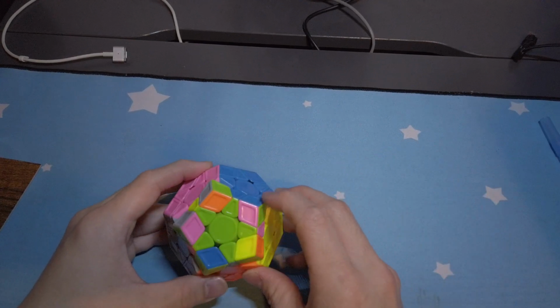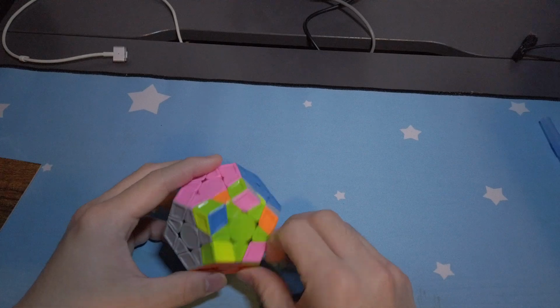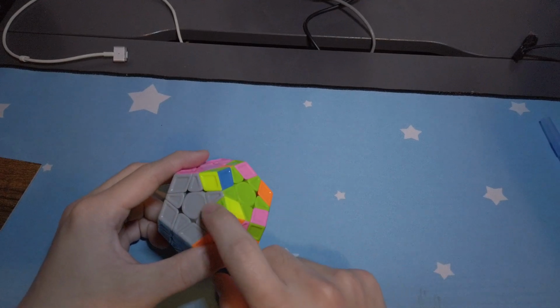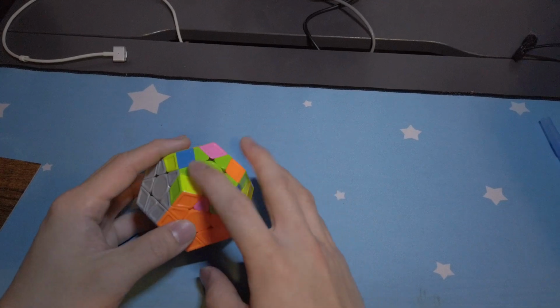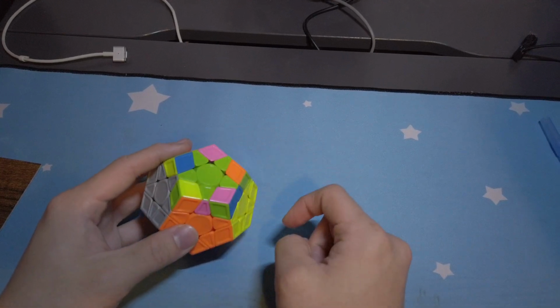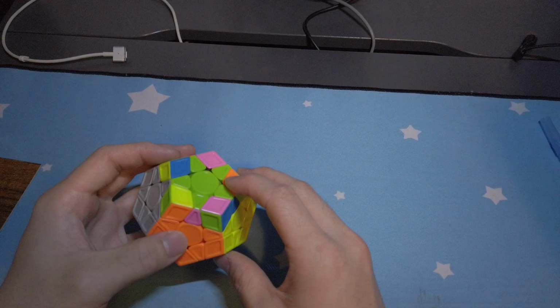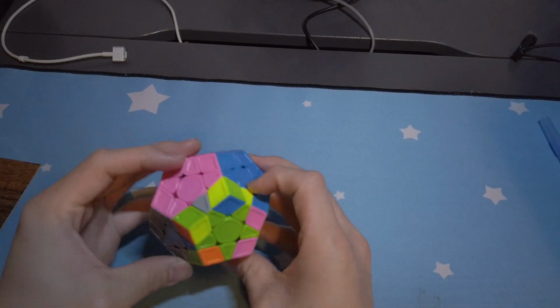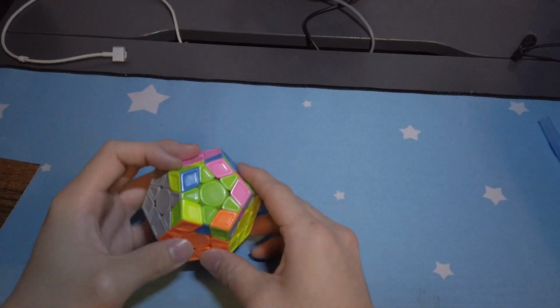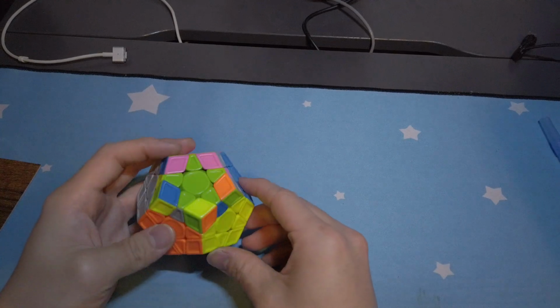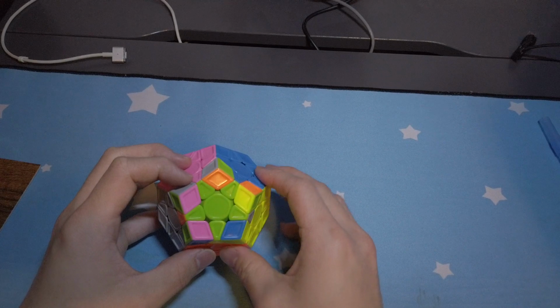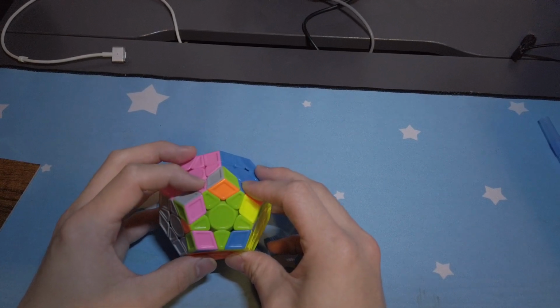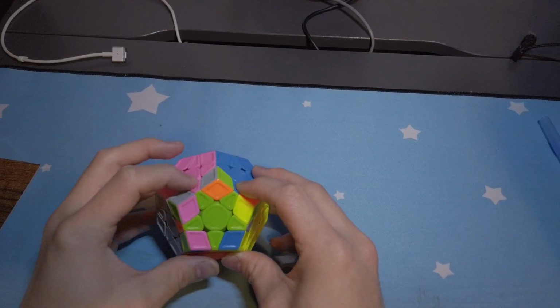One case is when we turn, every time we turn, only one edge is lined up. If that edge is lined up, then we have a certain algorithm for it. Now, the other case that we can have is when we turn at most, we have 2 edges lined up. And this case is we have one here and one here.